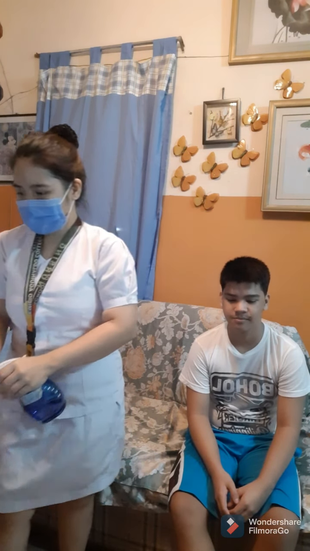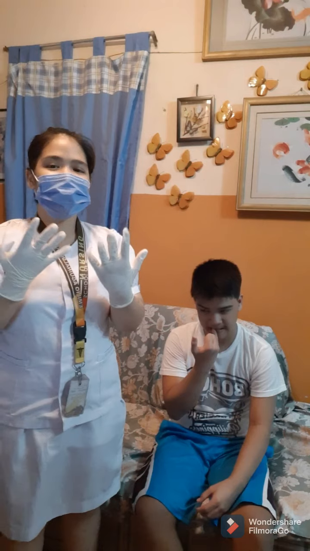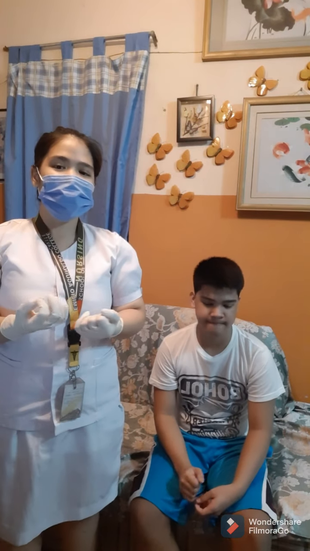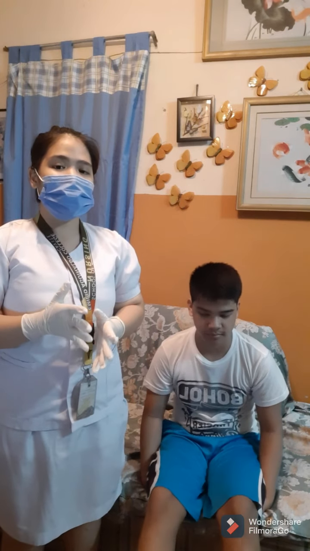Next, we're going to provide the client's privacy and we need to perform hand hygiene. And apply the gloves. Pagtapos po natin isuot yung gloves is magpo-proceed na po tayo sa pag-a-assess ng ating patient. So, first we need to inspect or palpate the area for swelling.